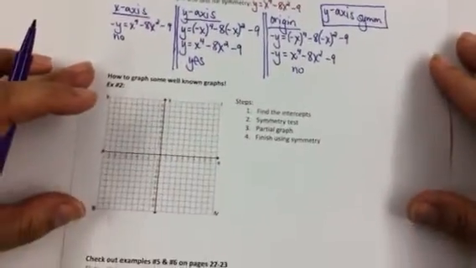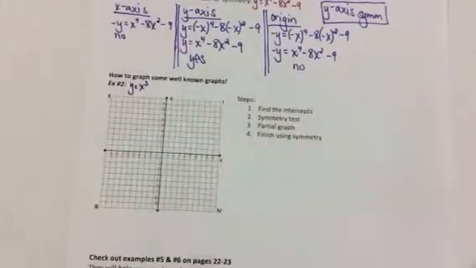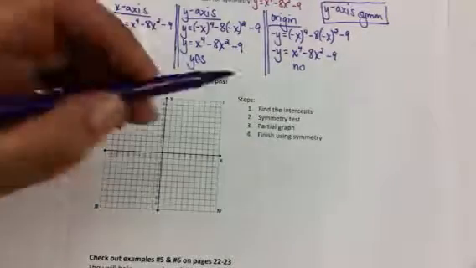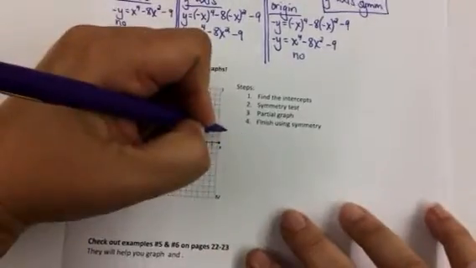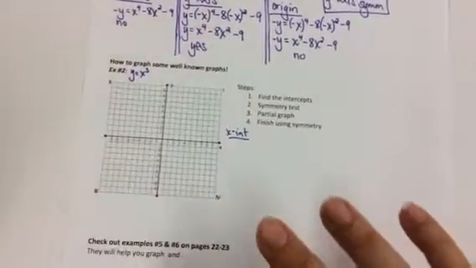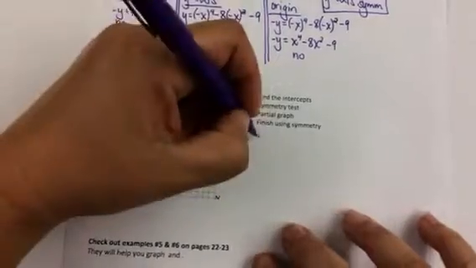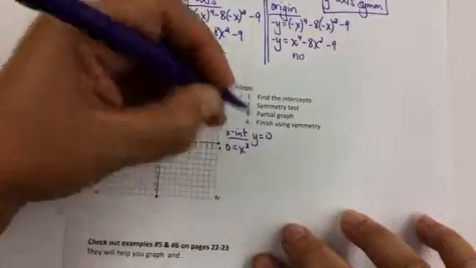Okay. And then this one, again, hopefully it printed on yours. It didn't print on mine, but we want to graph y equals x to the 3rd. So the first thing we're going to do, so here's steps to getting a good graph. We're going to find the intercepts. So to find the x-intercept, we're going to replace y equals 0. So 0 equals x cubed.